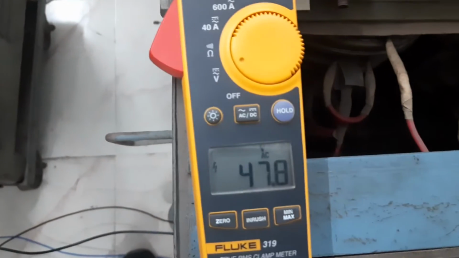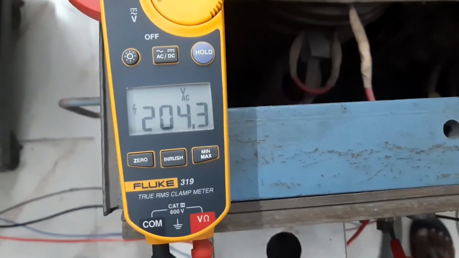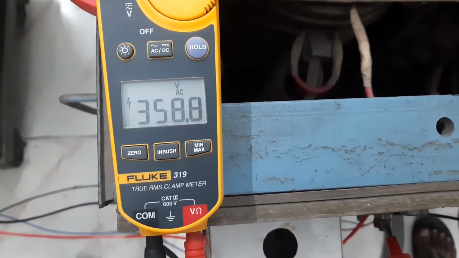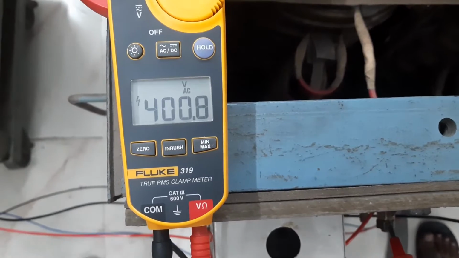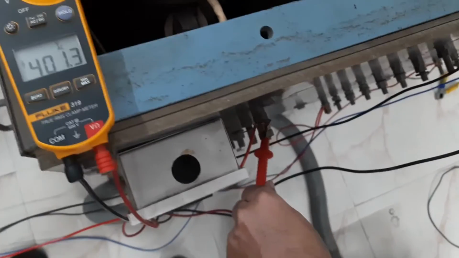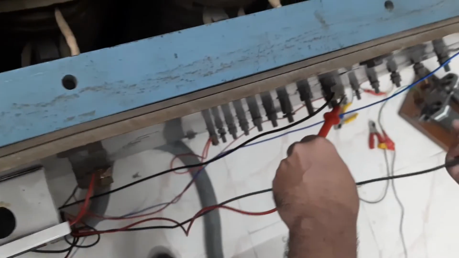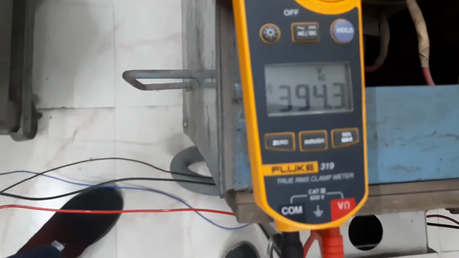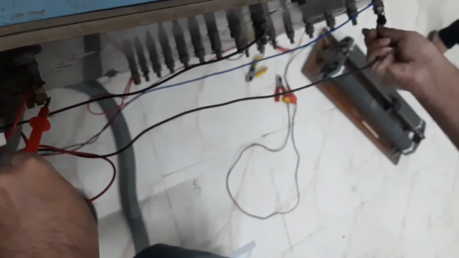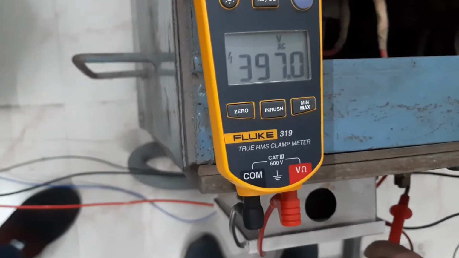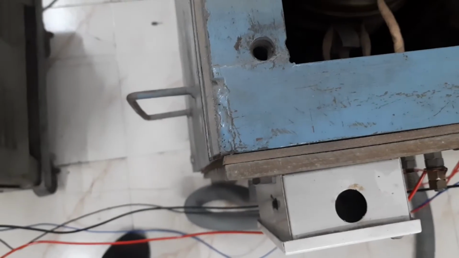We'll increase this voltage up to 400 volts. You can see this is the 400 volt voltage. This is the first phase, V phase, then the VW phase is also nearly 400, and the U, that is the VW phase voltage, is also 397.